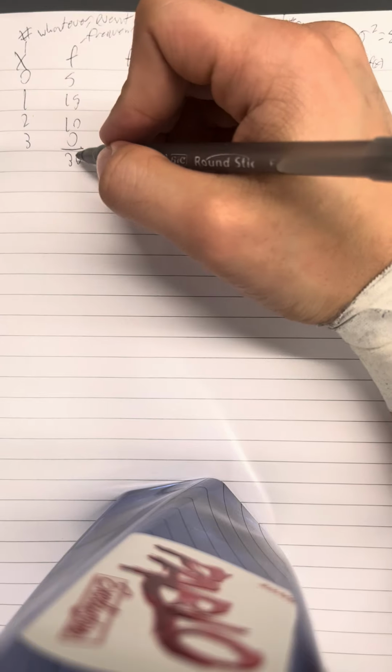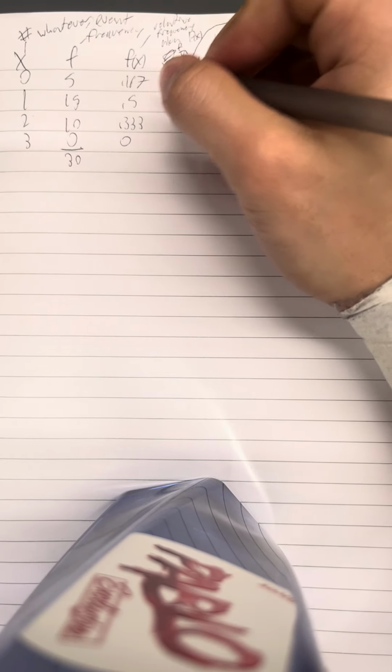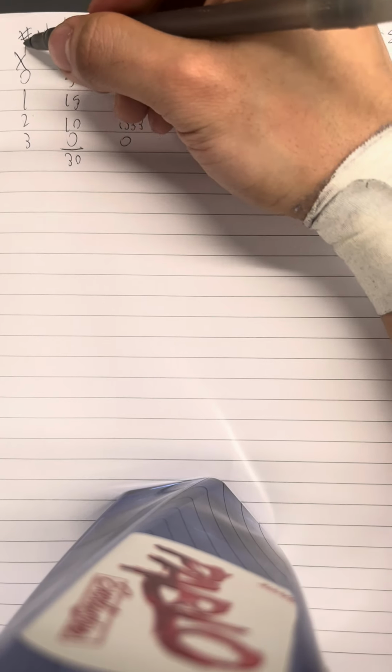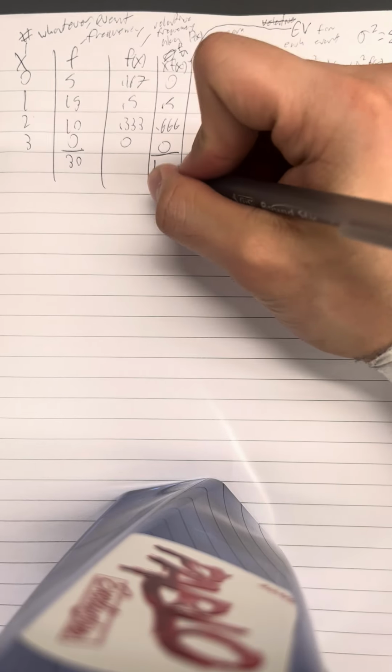For this, you just do 5 over 30, 0.167, 15 over 30, 0.5, 10 over 30, 0.333, 0 over 30, 0. X times f of x: 0 times anything is 0, 1 times 0.5 is 0.5, 2 times 0.333 is 0.666, 3 times 0 is 0, and then you add these for the expected value, which is 1.166.